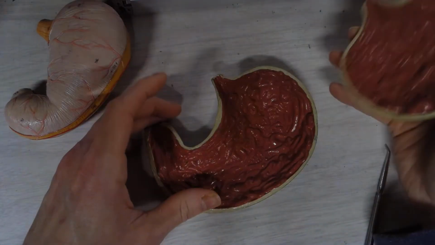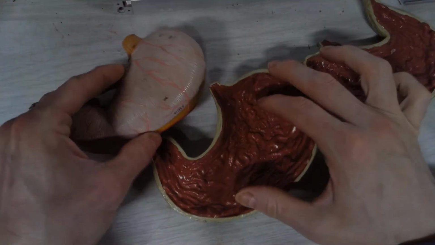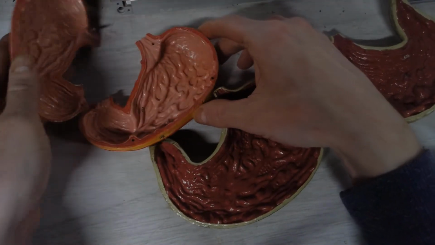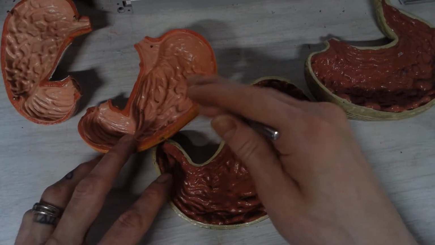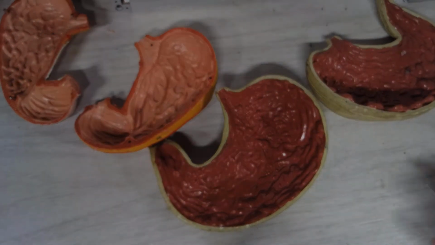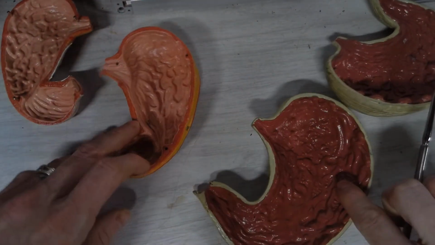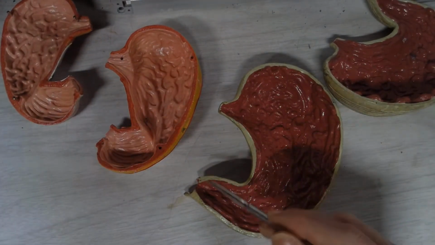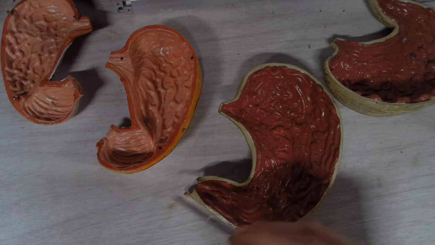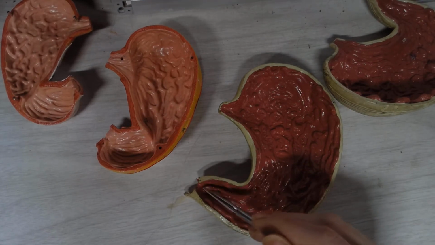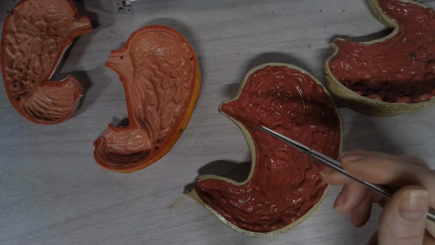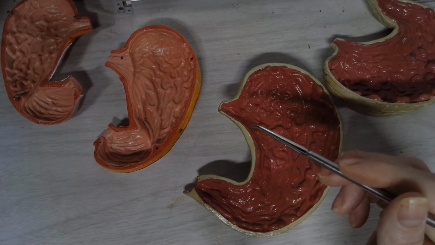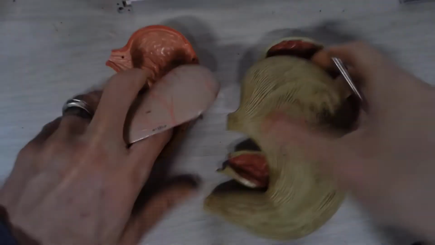Rugae are the wrinkles inside the stomach. If I open up this stomach right here, you see the wrinkles. These wrinkles, the increased surface area of the stomach, are rugae. The pyloric sphincter is a part of the stomach that regulates how much food goes into the small intestine. So this is the pyloric sphincter right here, in the pyloric region. Okay, that leads us down to the small intestines.